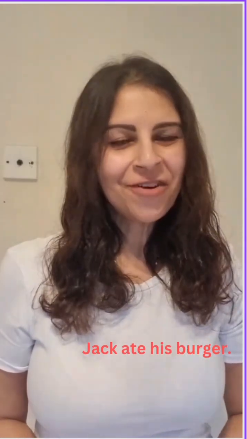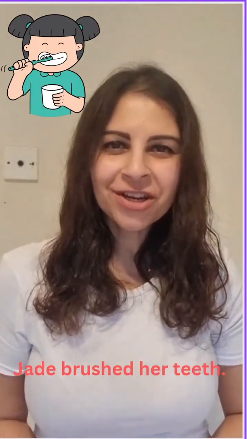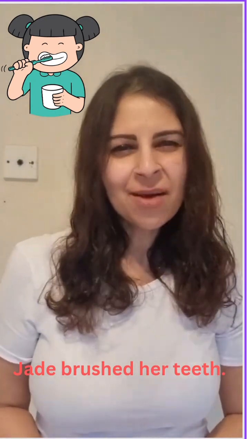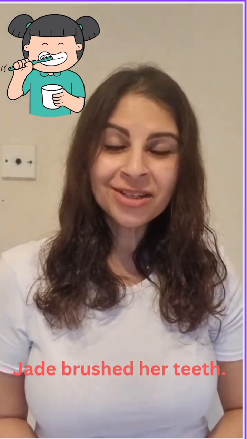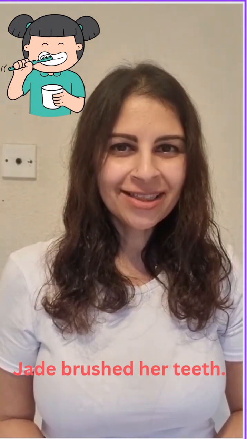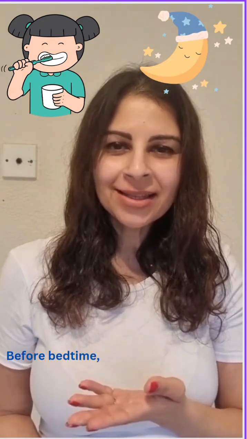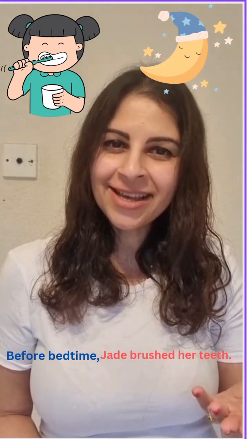Now let's add a fronted adverbial to the sentence, Jade brushed her teeth. Right, this time I'm going to use a fronted adverbial to describe when Jade brushed her teeth. Before bedtime, Jade brushed her teeth.